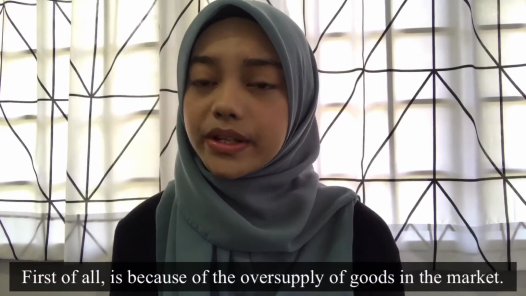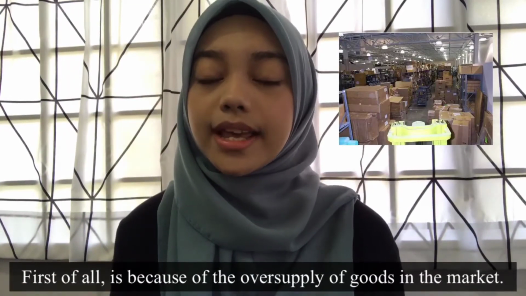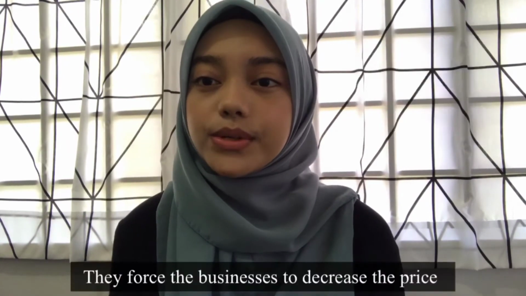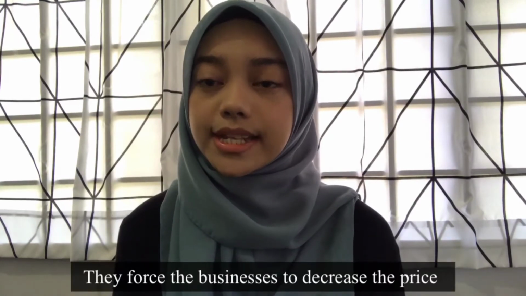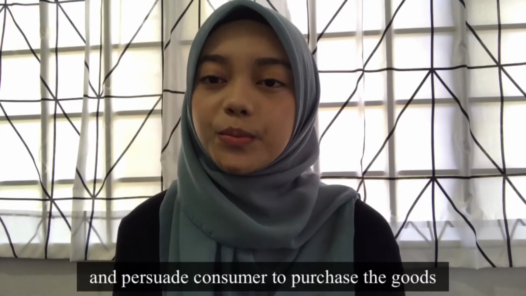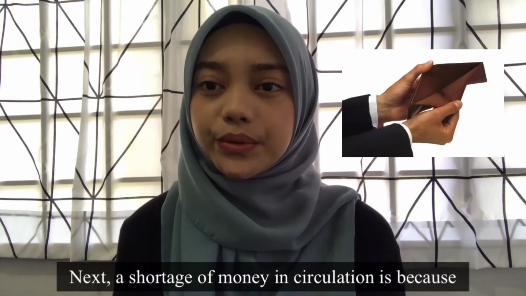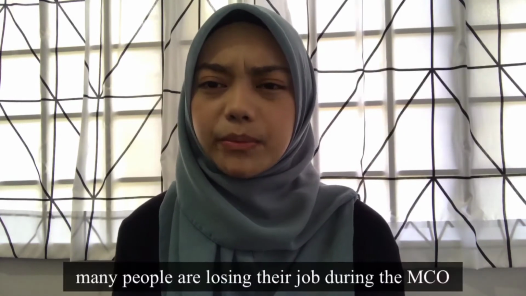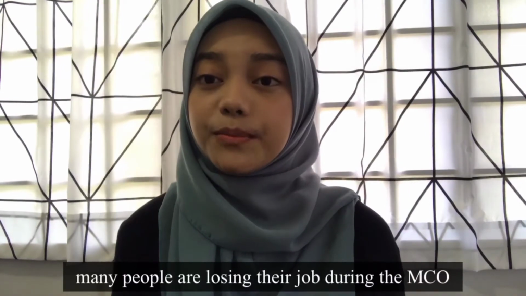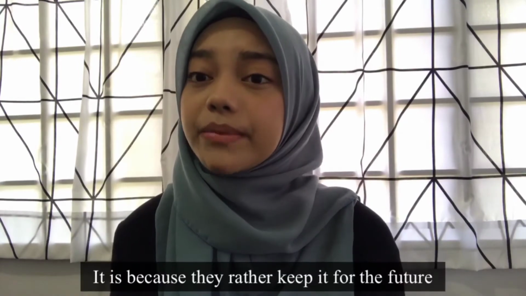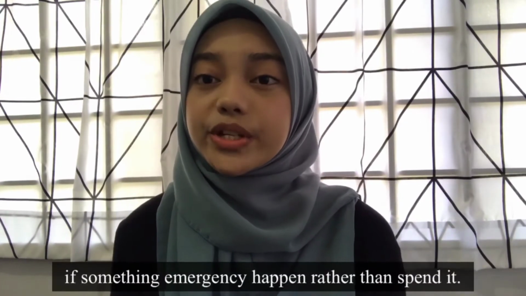First of all, it's because of the oversupply of goods in the market. They force the businesses to decrease the price and persuade consumers to purchase the goods. Next, a shortage of money in circulation is because many people are losing their jobs during the movement control order. It is because they rather keep it for the future if something emergency happens rather than spend it.